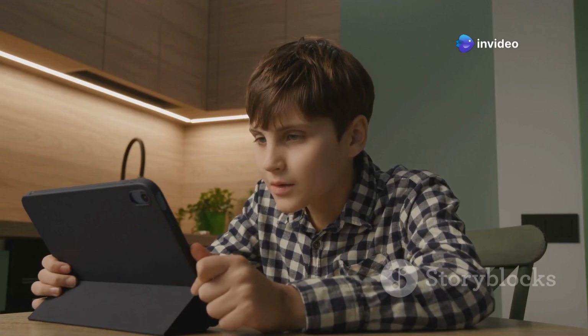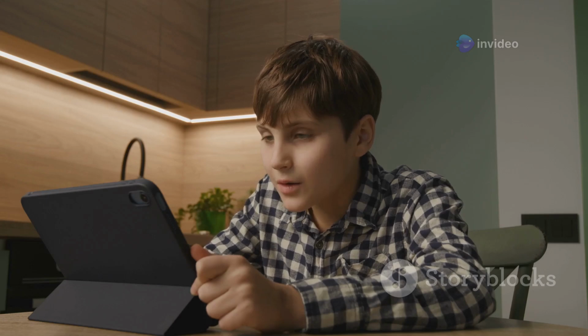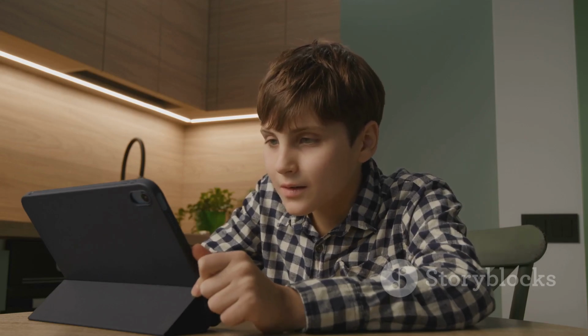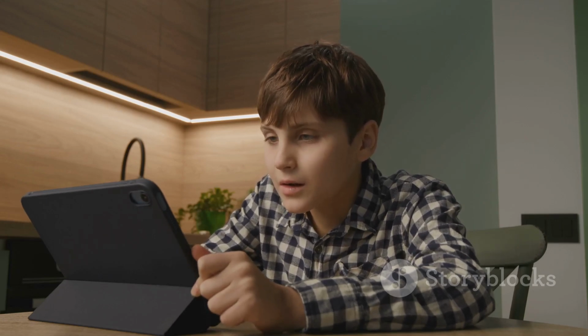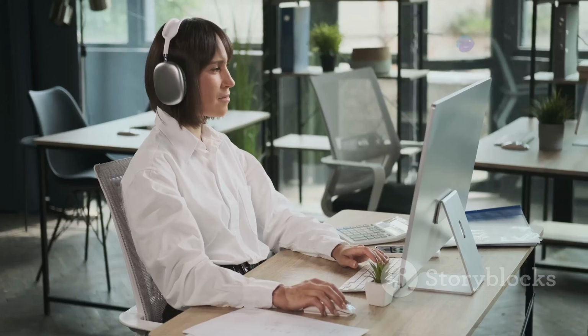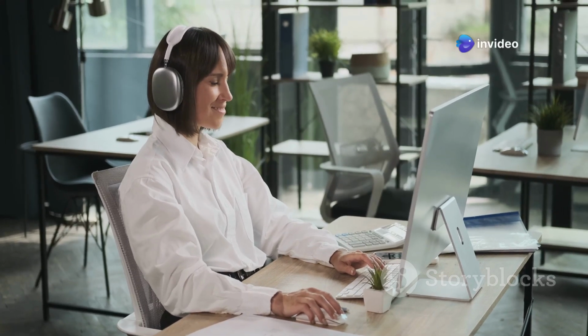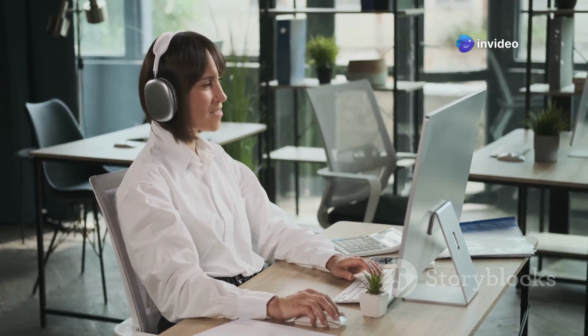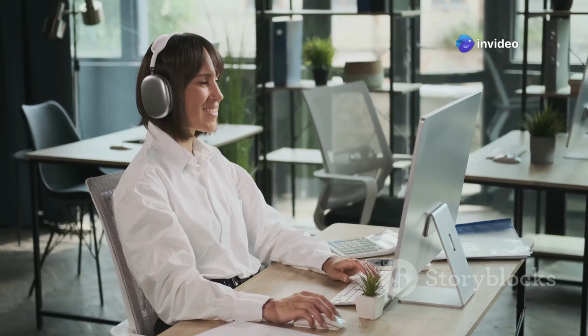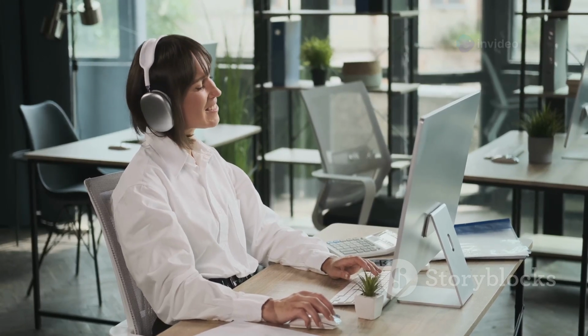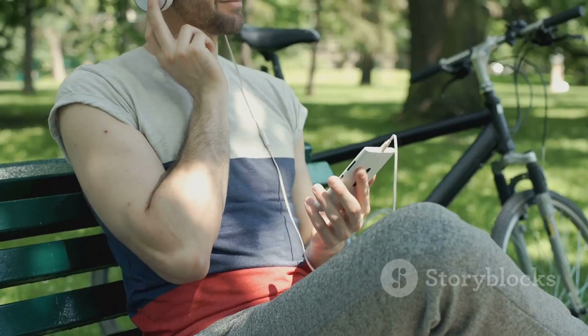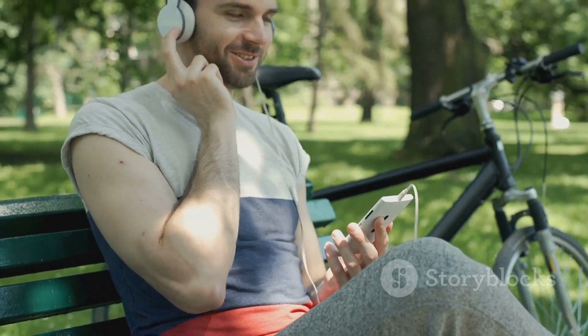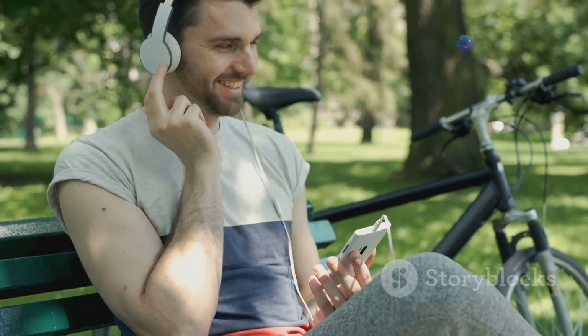Speechify can also be a game changer for individuals with learning differences like dyslexia or ADHD, making reading more accessible and enjoyable. Whether you're a busy professional, a student struggling to keep up with assignments, or simply someone who wants to get more out of their day, Speechify offers a powerful solution. It's like having a personal narrator in your pocket, ready to read to you whenever and wherever you are.